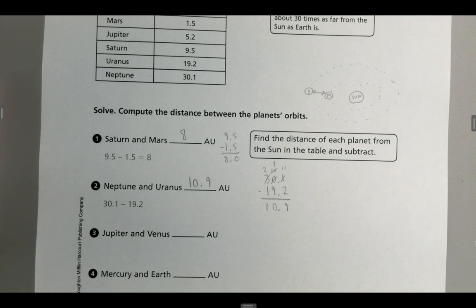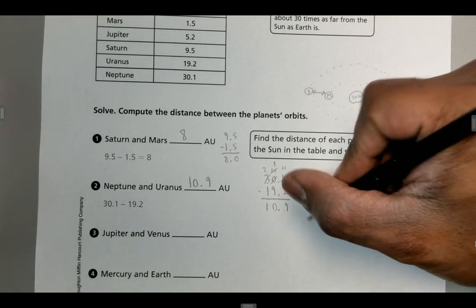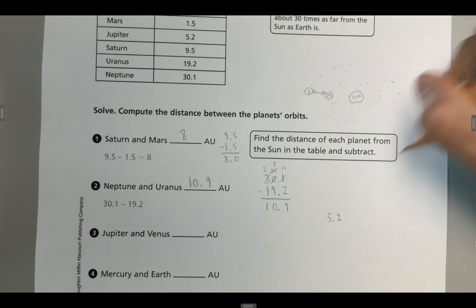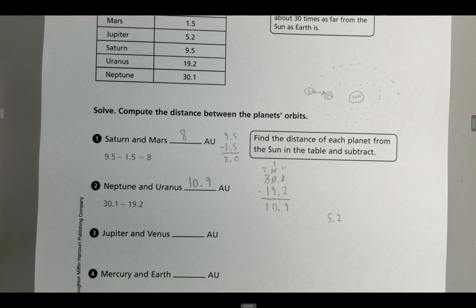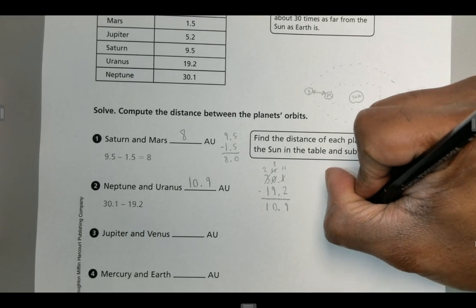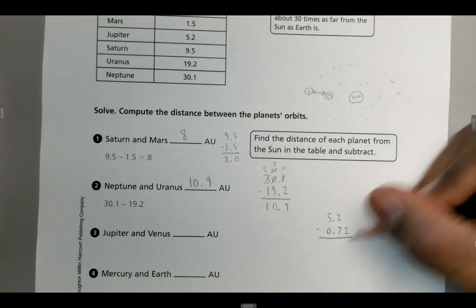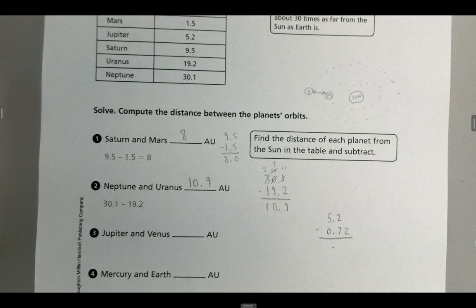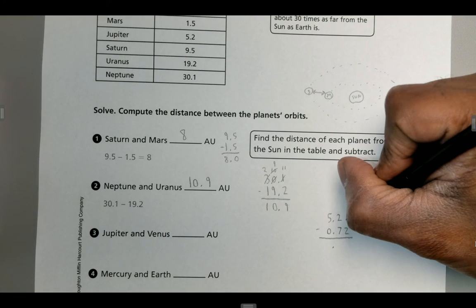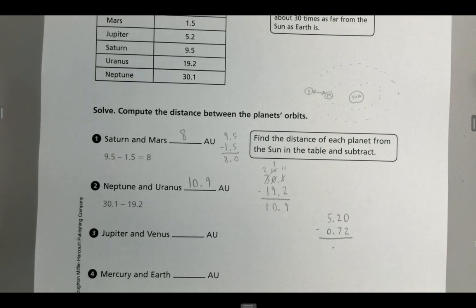Jupiter and Venus. Okay, so let's start with Jupiter. According to the table, its distance from the sun is 5 2/10 AUs. Venus is coming in at 72 hundredths AUs. We're subtracting. Insert the decimal point right where it lies. Do you see where we can fill in a 0? And now we are ready to solve.